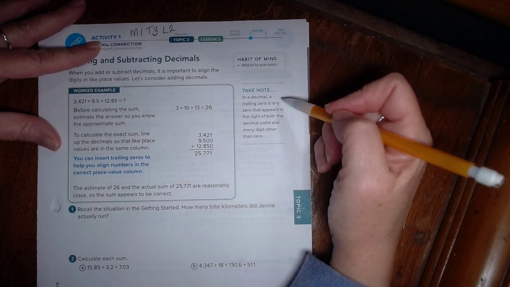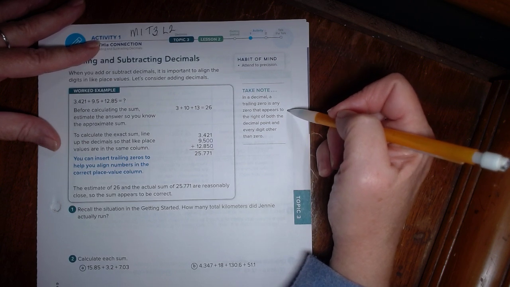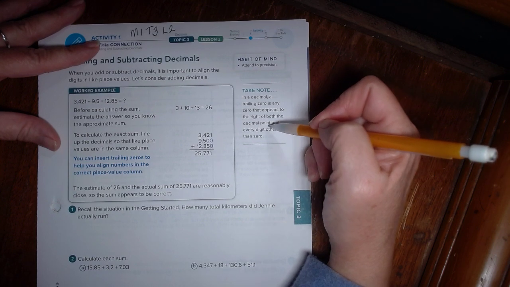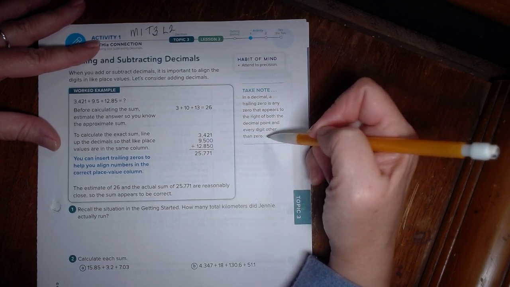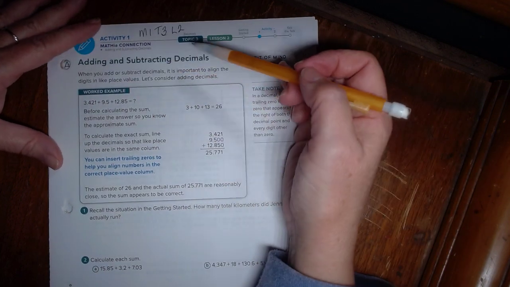Before we do that, take note. In a decimal, a trailing zero is any zero that appears to the right of both the decimal point and every digit other than 0. So we'll talk about that as we go through here, what a trailing 0 looks like.